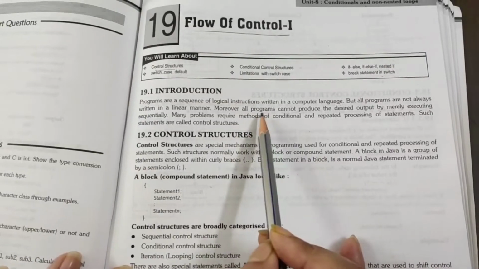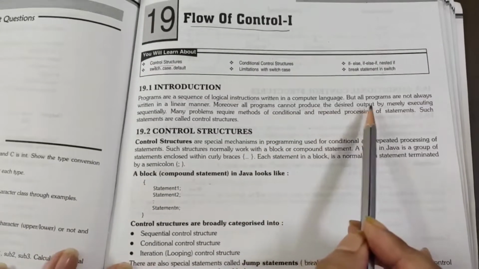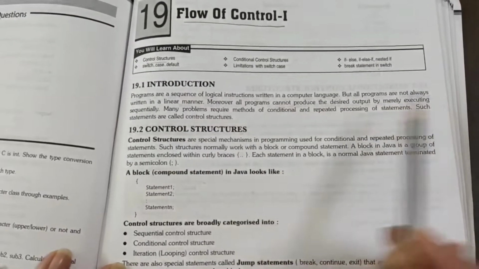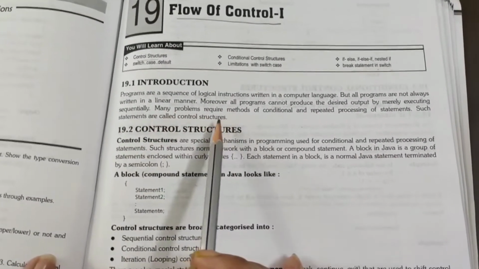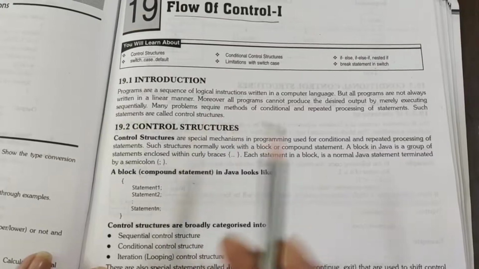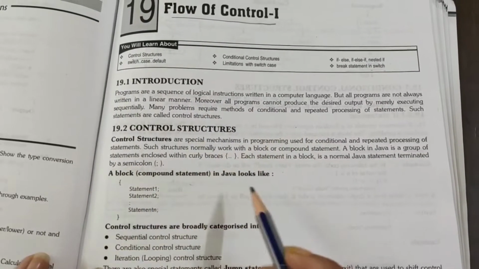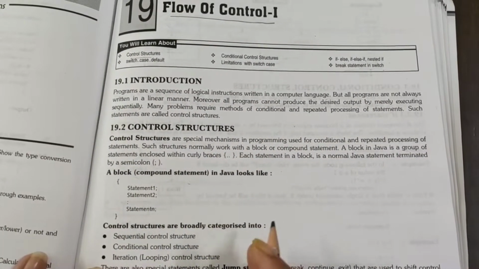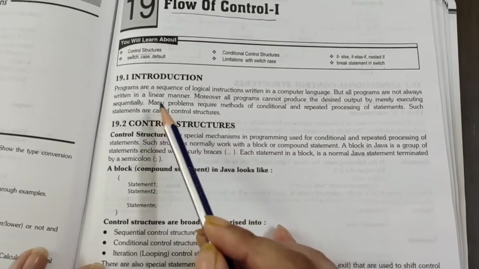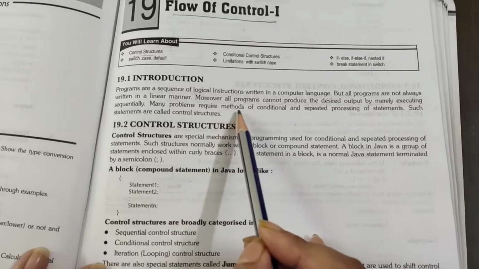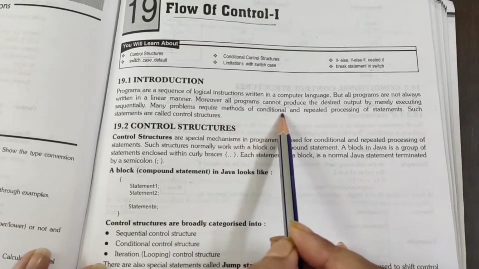Moreover, all programs cannot produce the desired output by merely executing sequentially. Some programs are not written in a linear manner, not in a proper sequence, but still they sometimes give you the desired output.